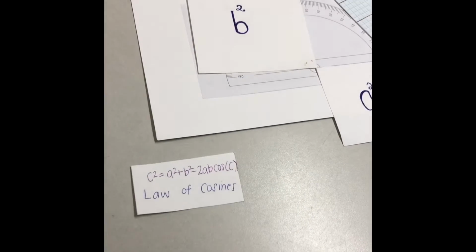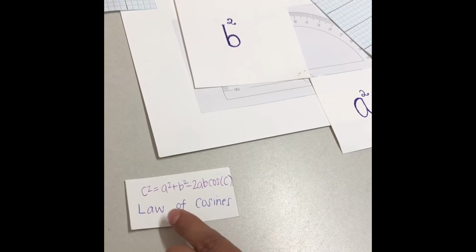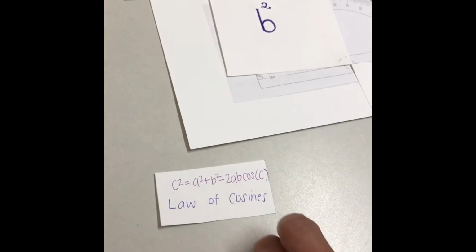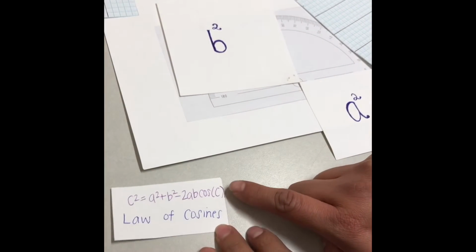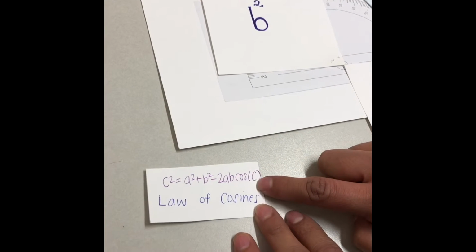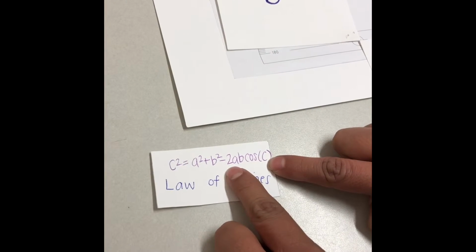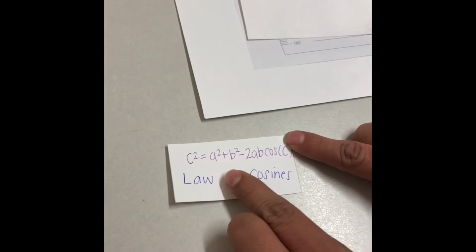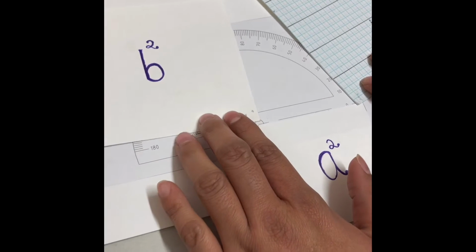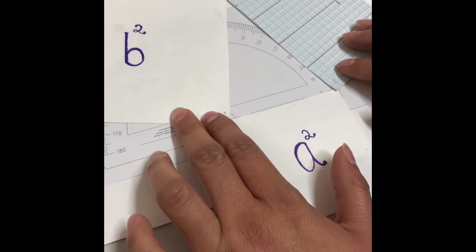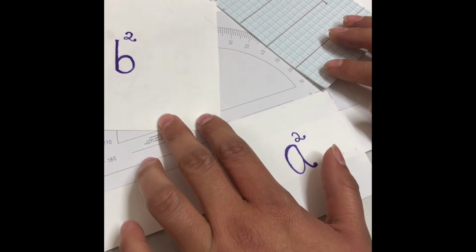In the general case for the law of cosines, we have that c squared is equal to a squared plus b squared minus 2ab cosine of c. If the angle of c is in the first quadrant, the cosine value would be positive, but because we have a negative in front of the 2ab cosine c, we are going to be subtracting this area from a squared plus b squared. So as the angle gets smaller, c squared is also going to get smaller.